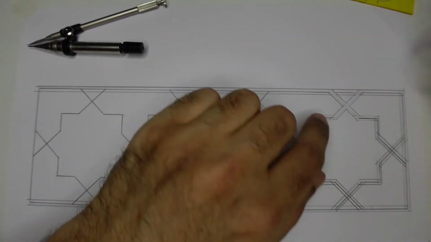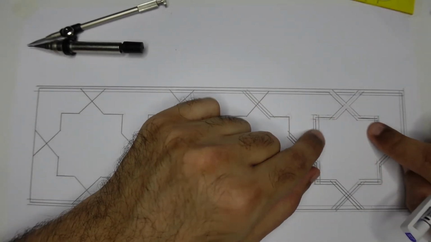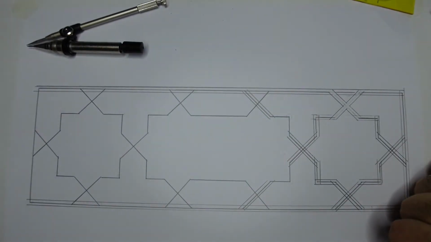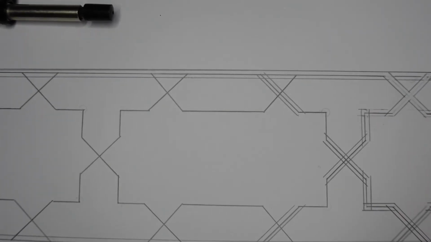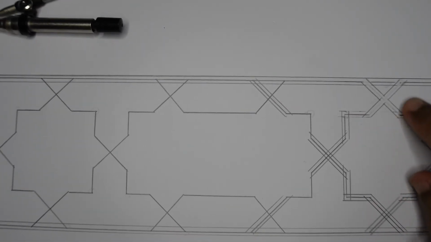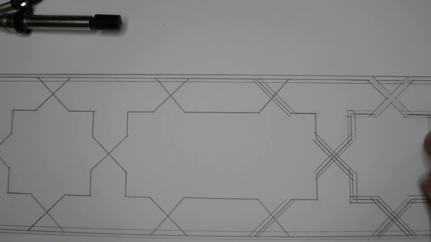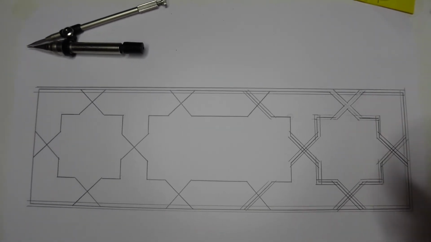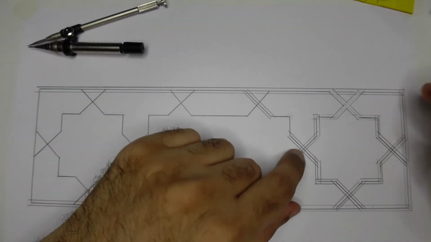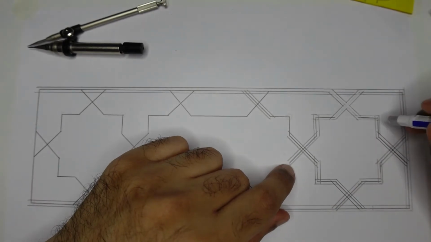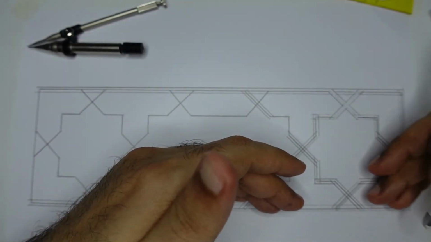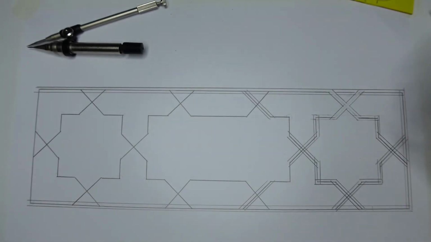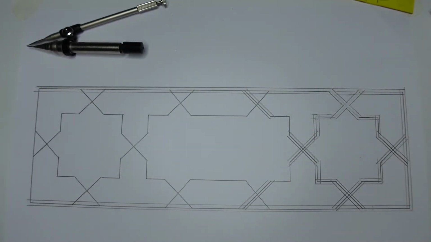So as you can see here, now the line has become wider, so you can use it for painting if you want to paint it in different colors. So this is one effect. The other effect is if you want to have the weaving effect. The weaving effect requires a little bit of paying attention to what you are doing.